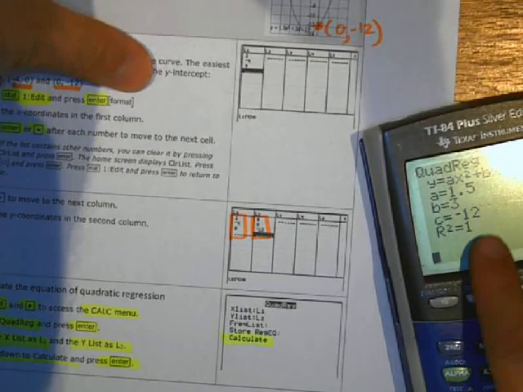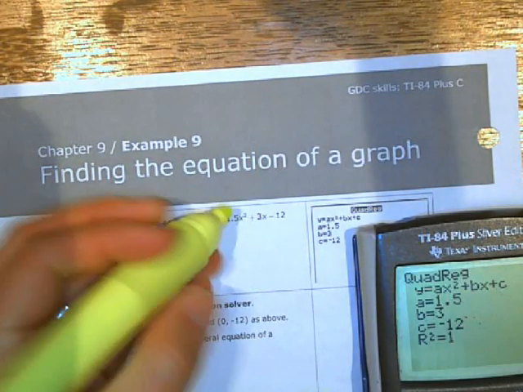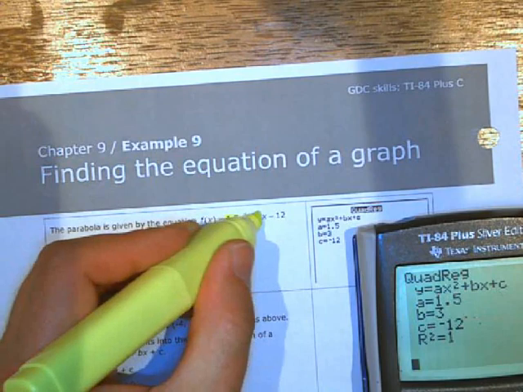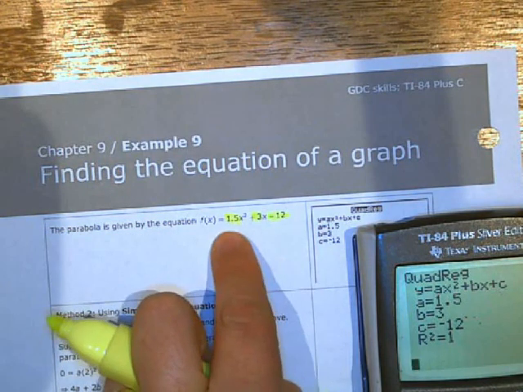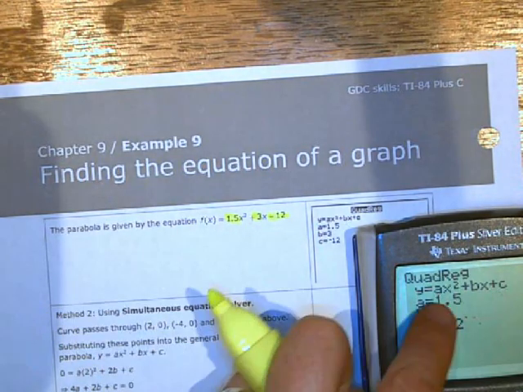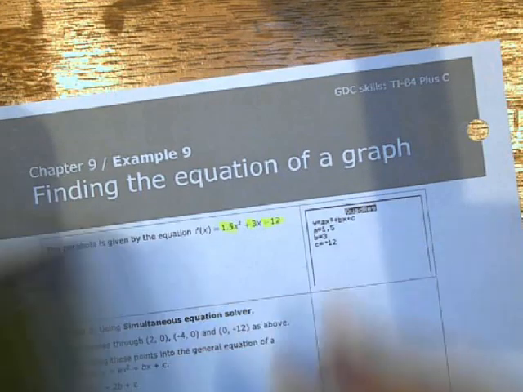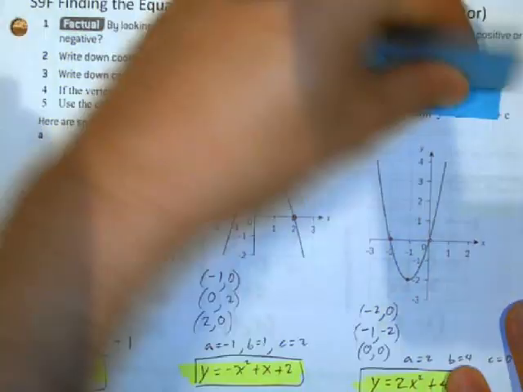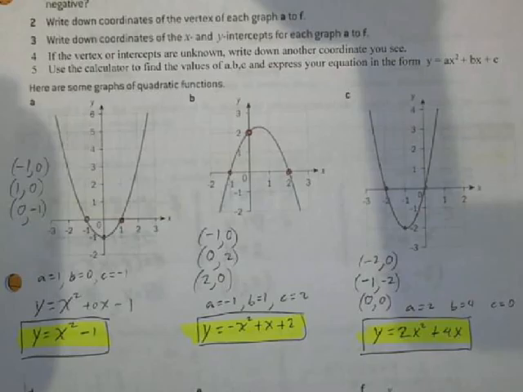So when you get this information, that means your function is 1.5x squared plus 3x minus 12. I'm getting the 1.5, the 3, and the minus 12 from these values right here. On this first page of the handout, here are the answers. You may want to hit pause and check your answers. Okay, the next 3, here are the answers for this.